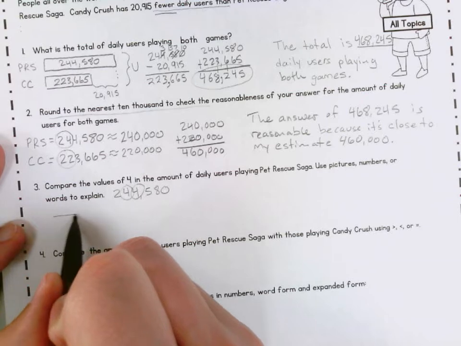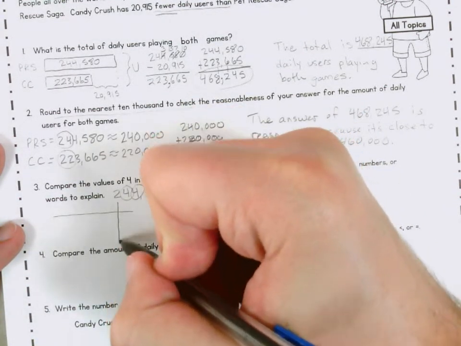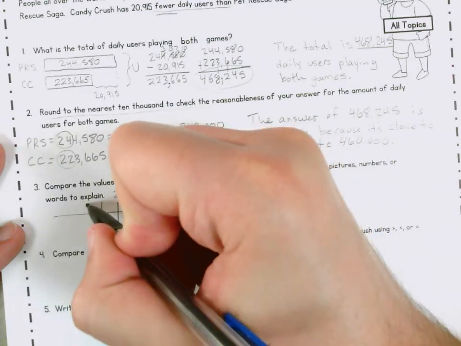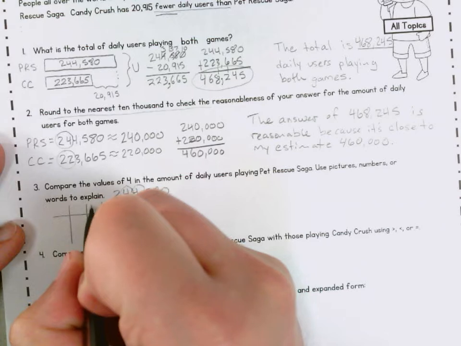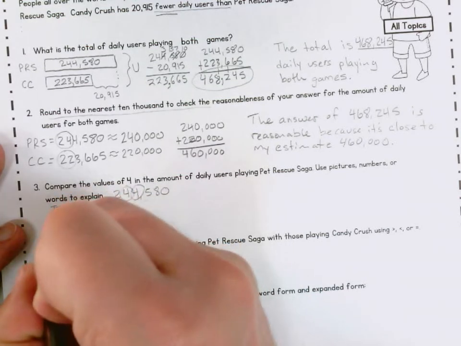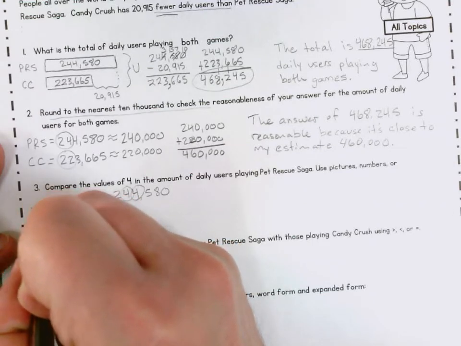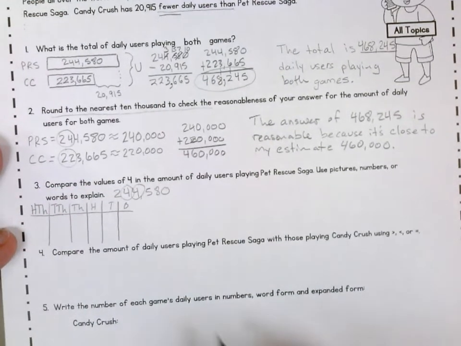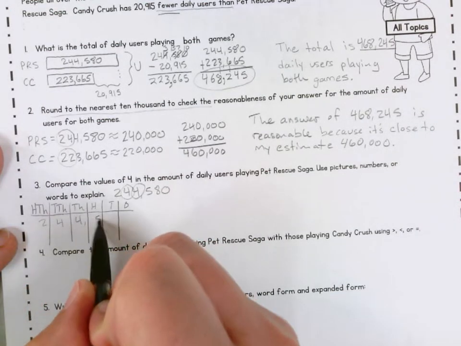Well, when we're talking about place value and pictures, that's usually talking about a place value chart. So we have our ones, tens, hundreds, thousands, 10,000s, one more, 100,000s. Okay? So the number 244,580.